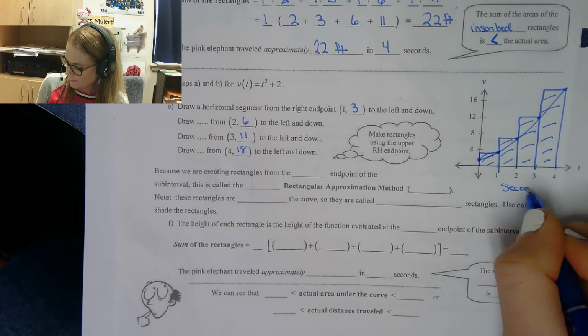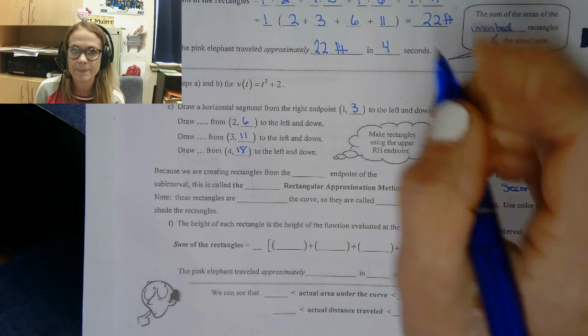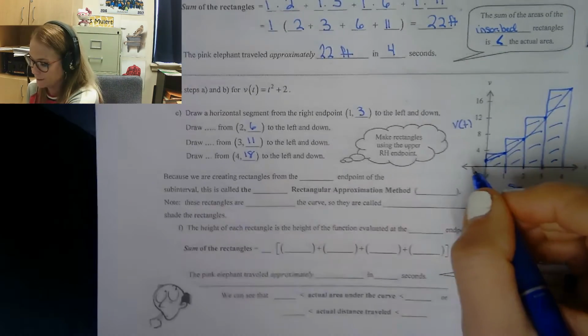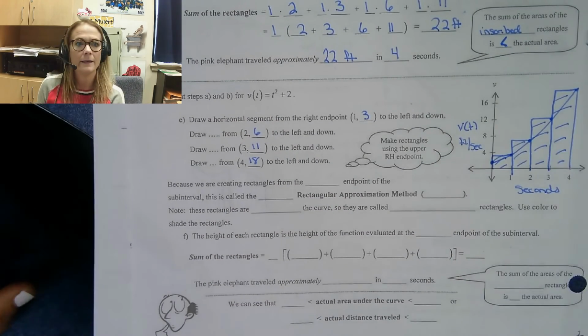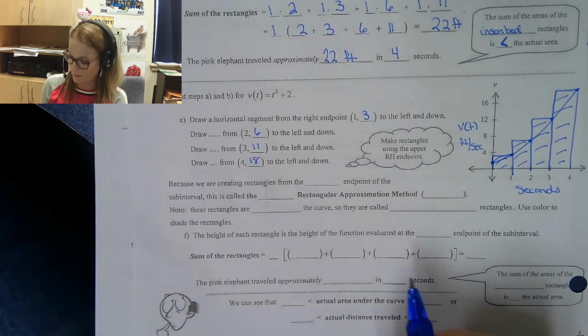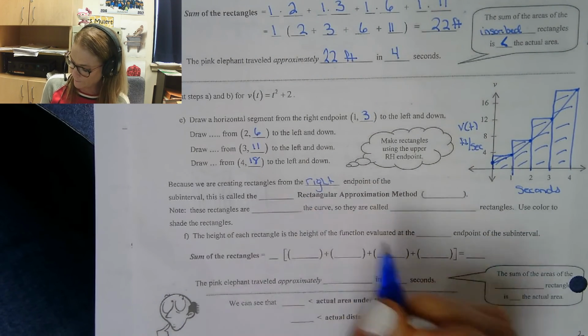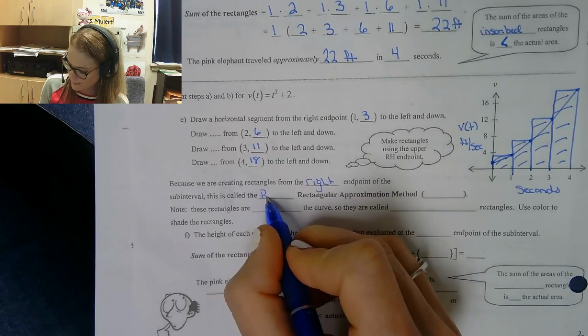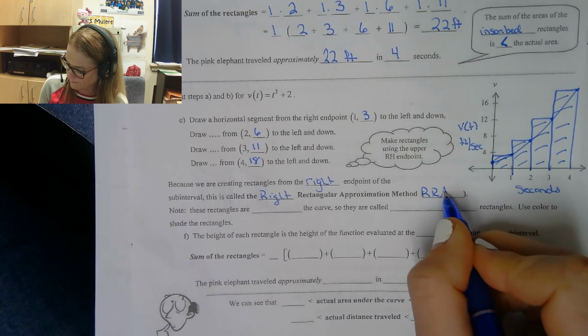Seconds, my time axis. This is v of t, which is our feet per second. All right, and because we are creating rectangles from the right endpoint of a subinterval, this is called the right rectangular approximation method, or RRAM.